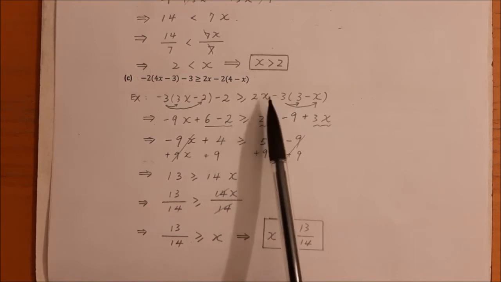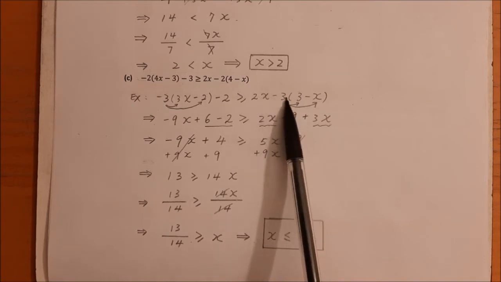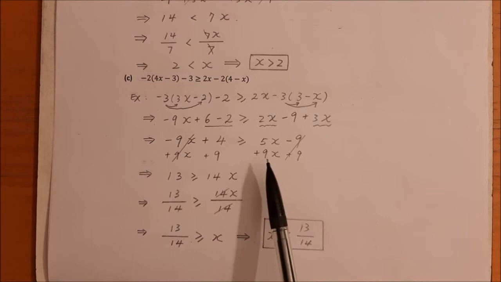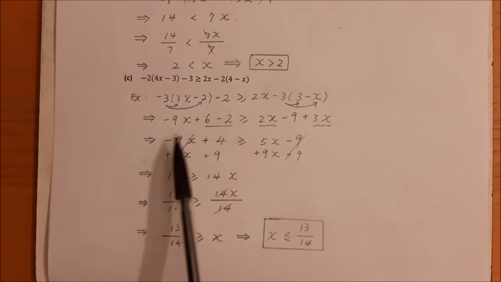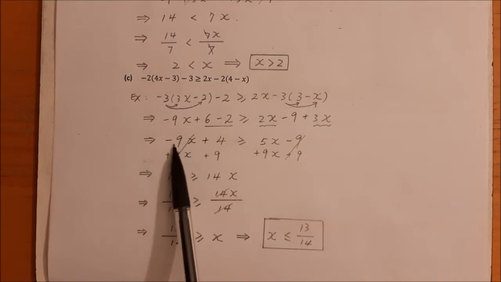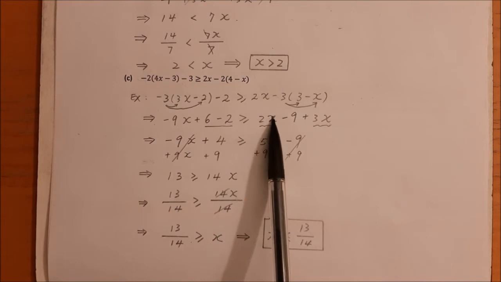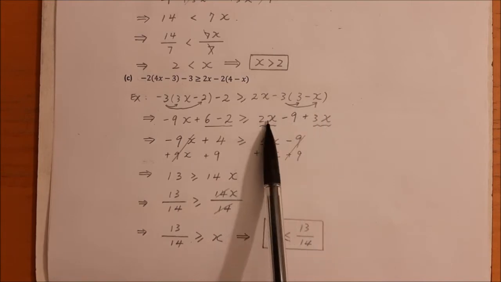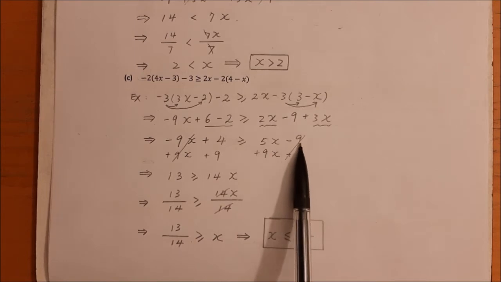Greater than or equal to x. Negative 3 times 3 is negative 9. Negative 3 times negative becomes positive, 3 times x, 3x. Combine like terms. Here, combine the constant terms. So negative 9x, 6 minus 2 is 4. Greater than or equal. X terms combined: 2x plus 3x, 5x minus 9.